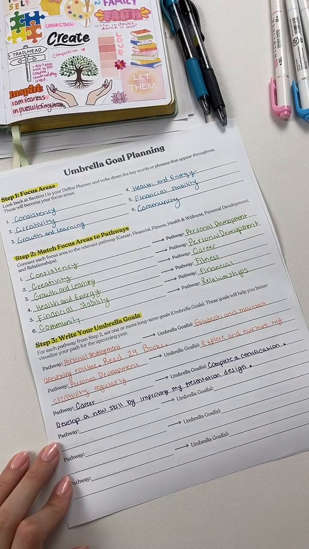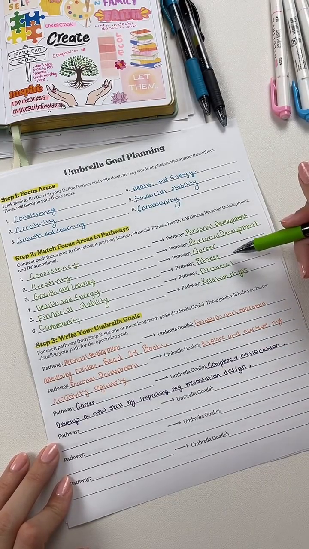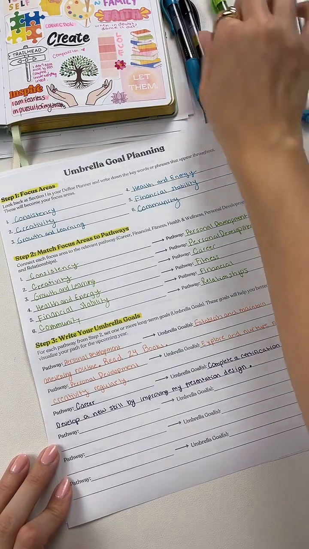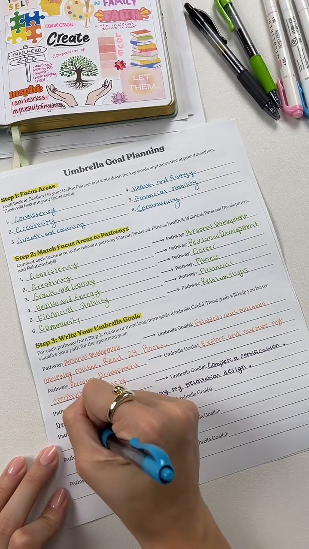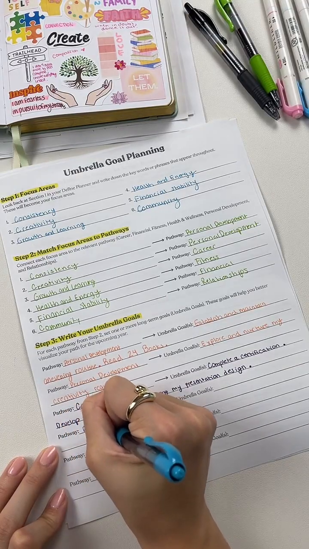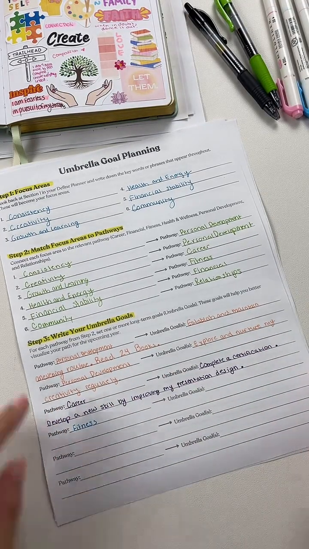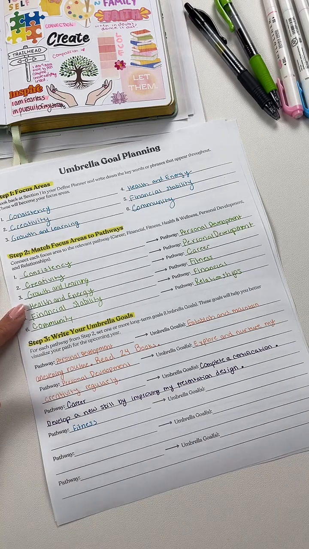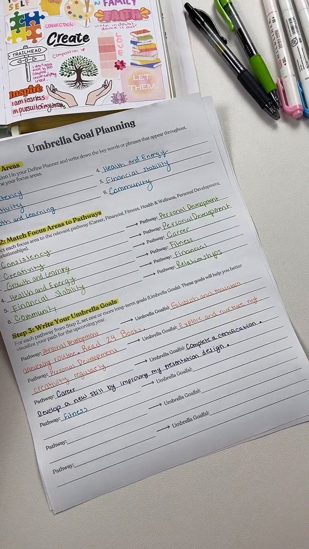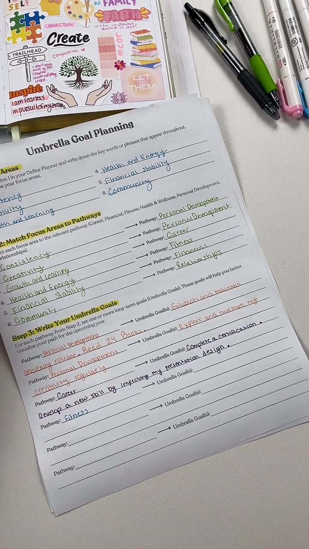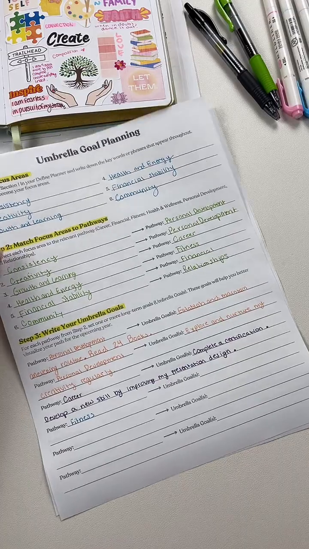The next one that we're going to go to, I have to do financial as green, is going to be fitness. So we want to focus on that health, that energy aspect. We are going to do this by building strength.